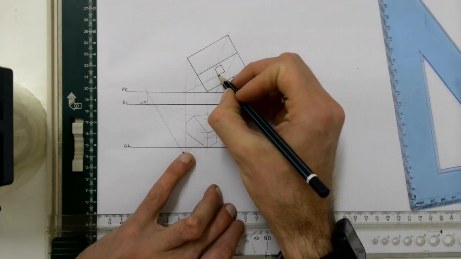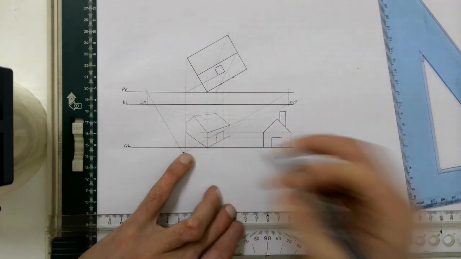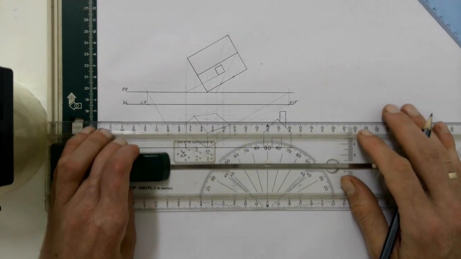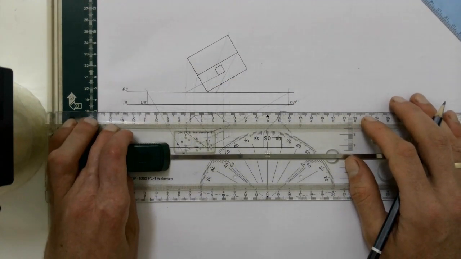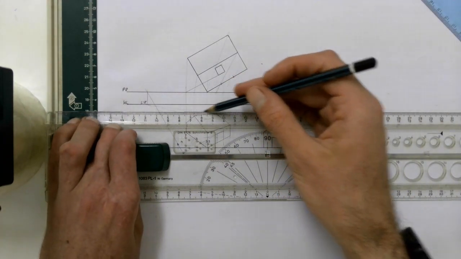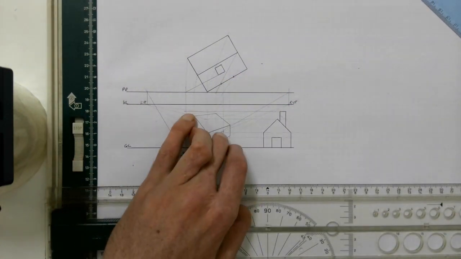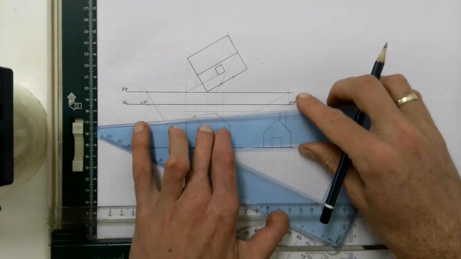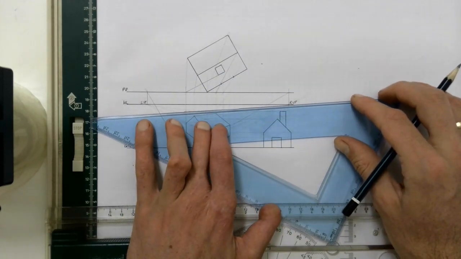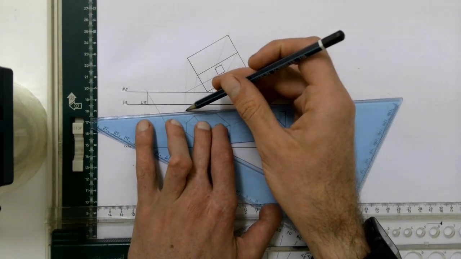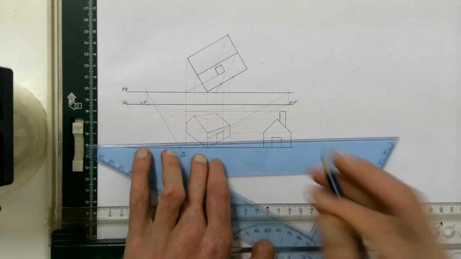Now to go and find those 2 points, we're going to use that line for our heights. Because it's a true length line, we can now take the height of the chimney across onto that line, and then from that point go and project that point directly across to our vanishing point, which again gives us the correct height line for the top of our chimney.